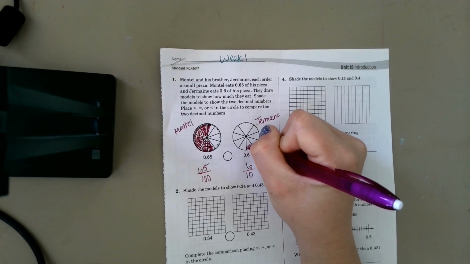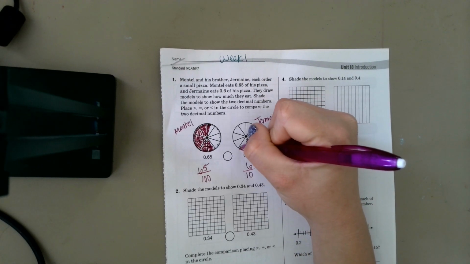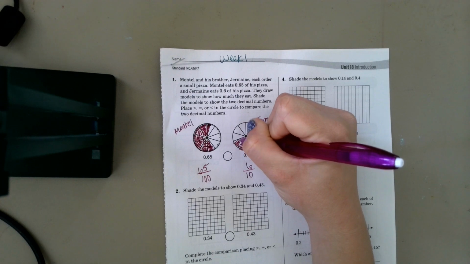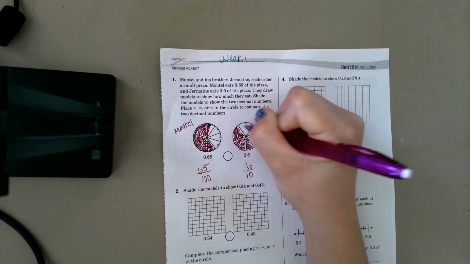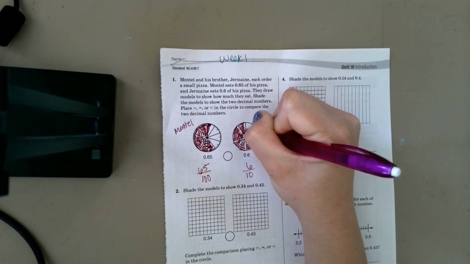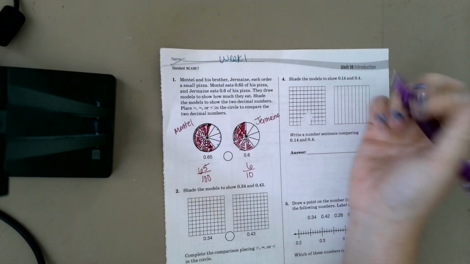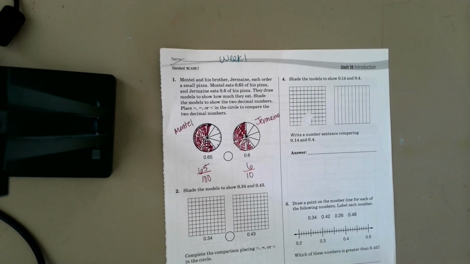So we're going to do 1, 2, 3, 4, 5, 6. Okay. So which one is larger?